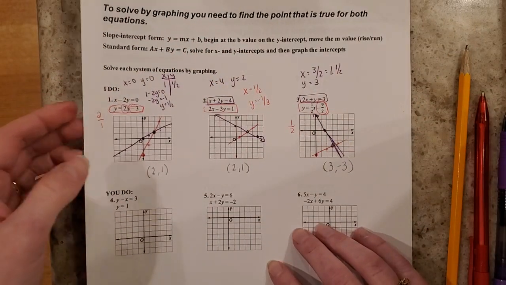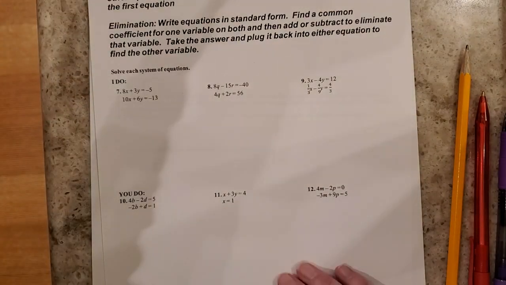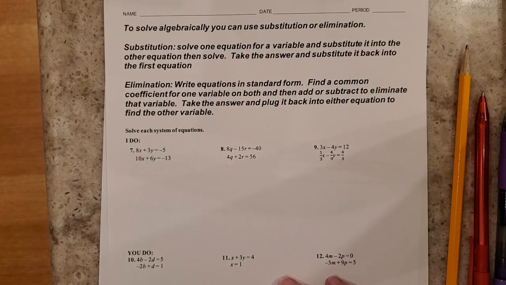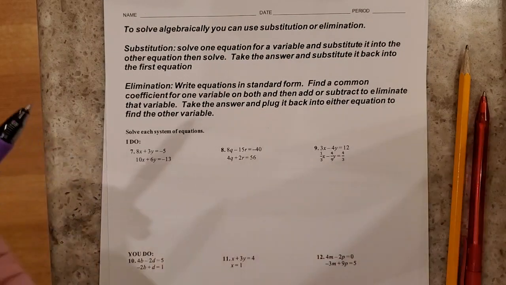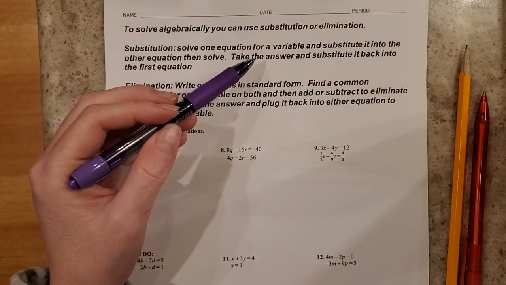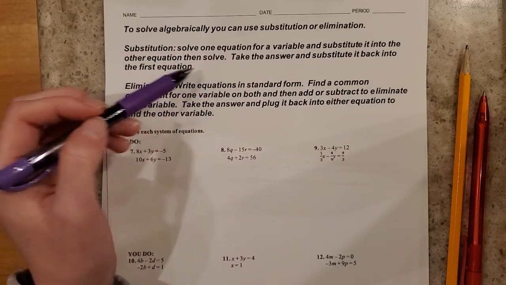The you do is below. Now we're going to go to the next page, and we're going to do the I do for algebraically. So to solve algebraically, you can use substitution or elimination. Substitution, you solve one equation for a variable and then substitute it into the other equation, then solve. Take the answer and substitute back into the first.